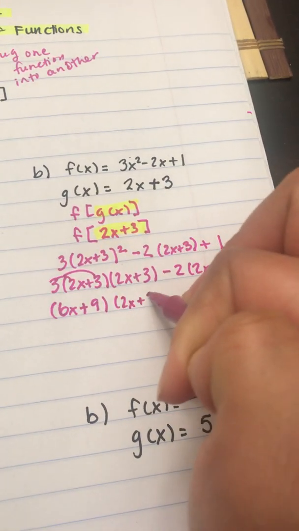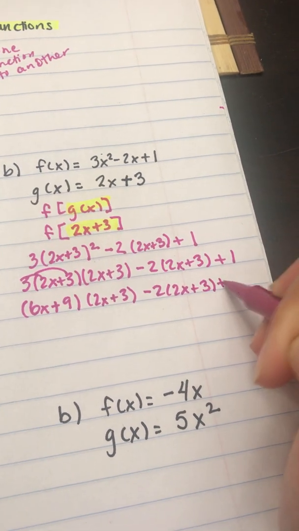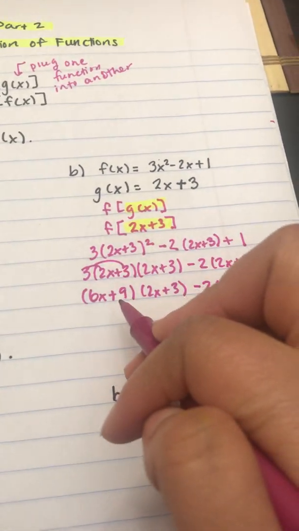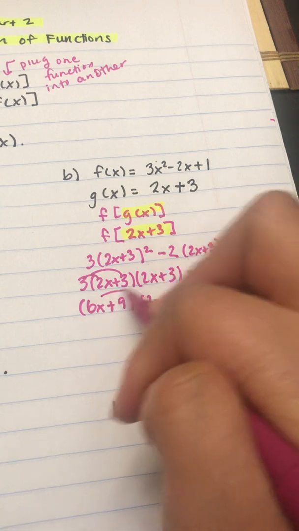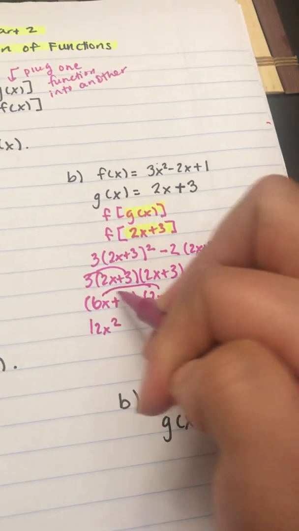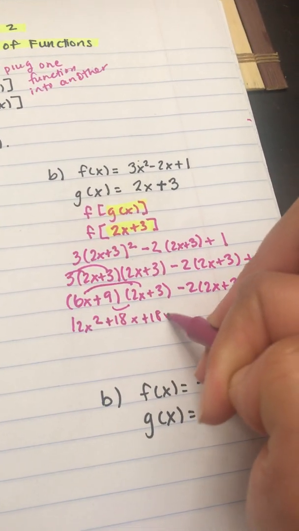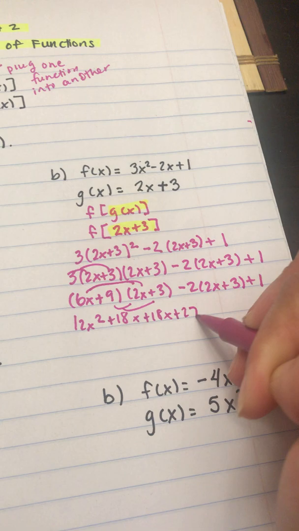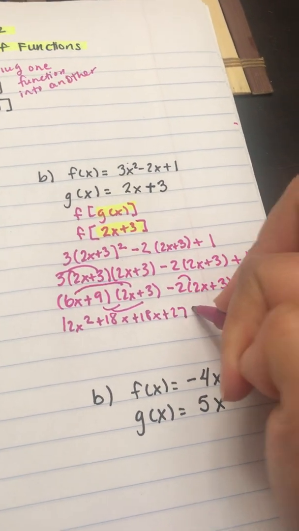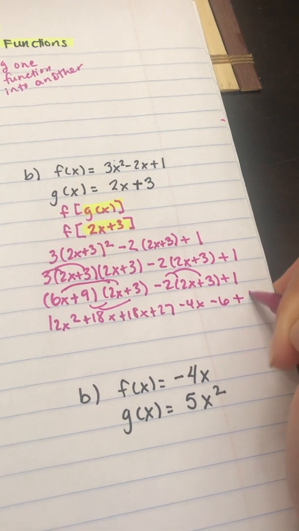That becomes its own parentheses. Now I can distribute these. This becomes 12x squared plus 18x plus 18x plus 27 minus 4x minus 6 plus 1.